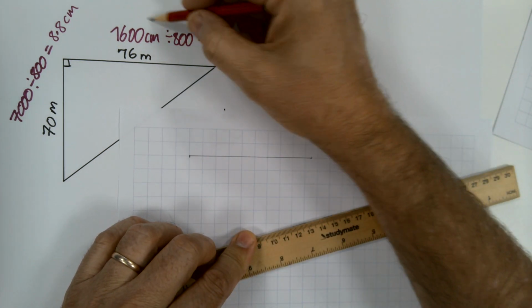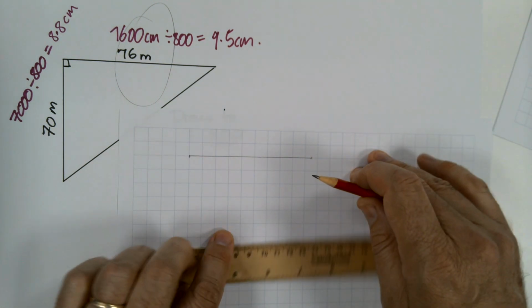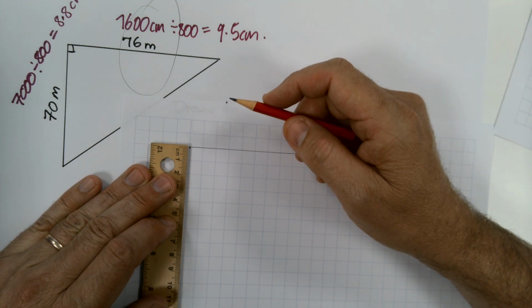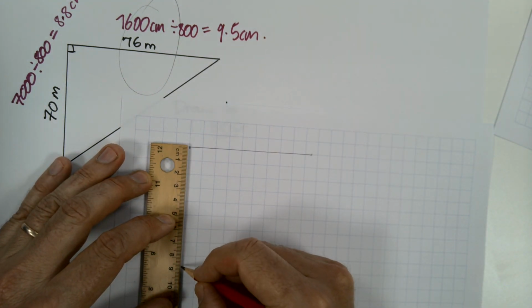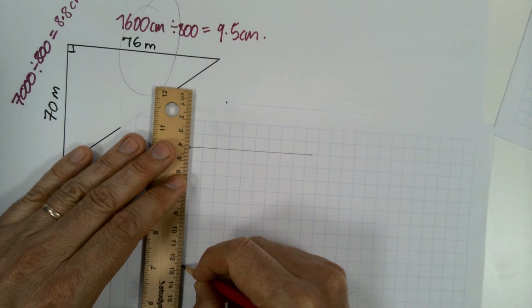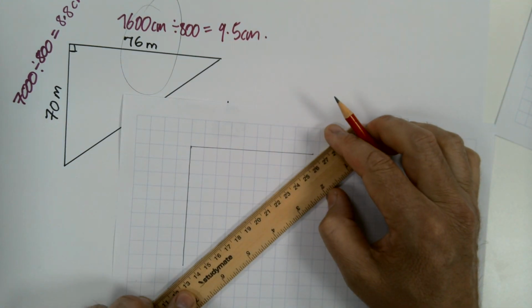So that is that side. Then we want to do 8.8, coming down this way. So there's 8 centimeters, 8.8 is there. And then we just join the two corners.